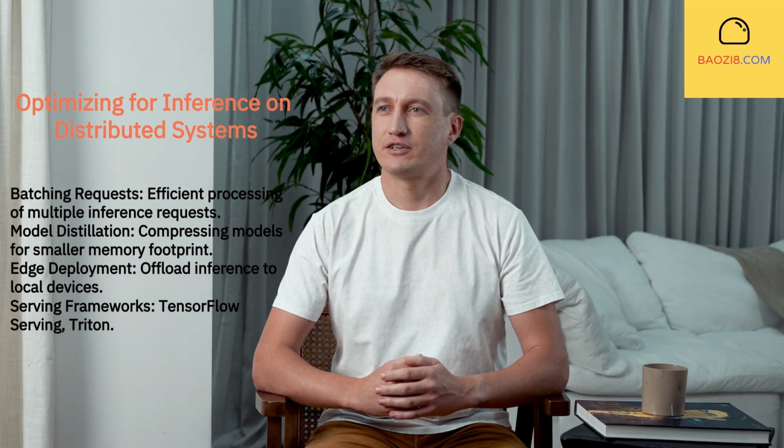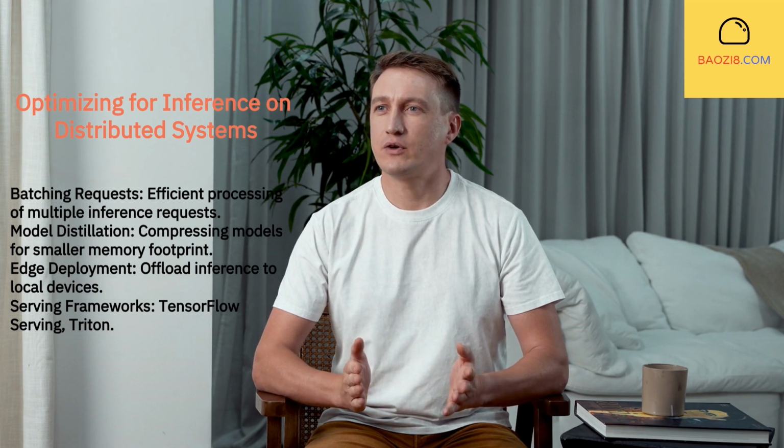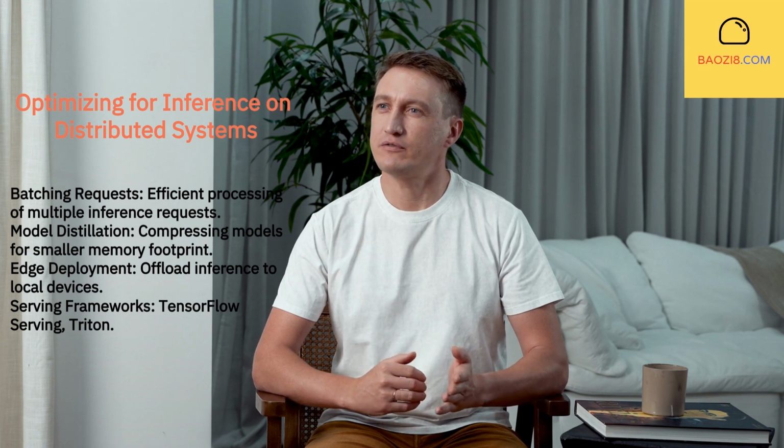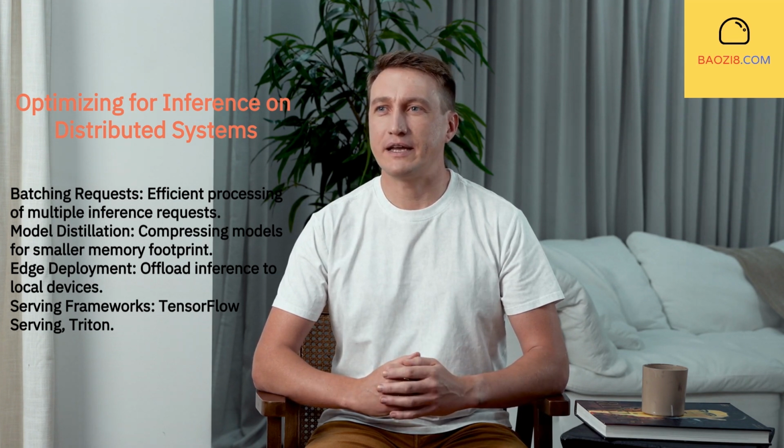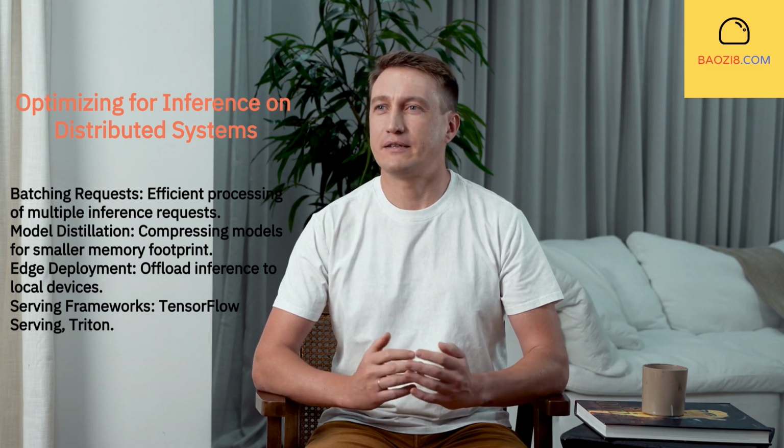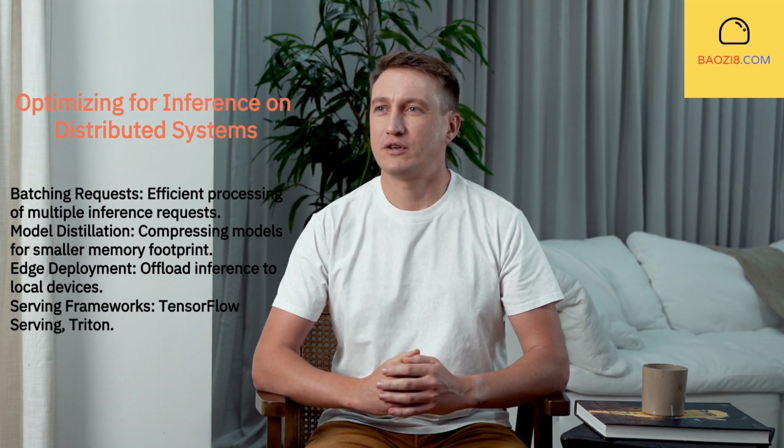For deployment on edge devices, it is common to offload inference tasks to local edge devices to reduce latency and improve response time. Tools like TensorFlow Serving and Triton provide optimized solutions for serving models in production. Scalability is critical in large-scale distributed systems, both for training and inference.